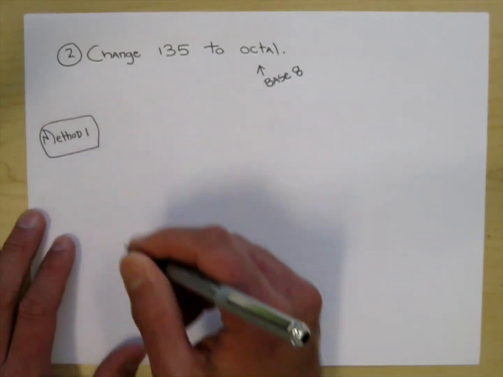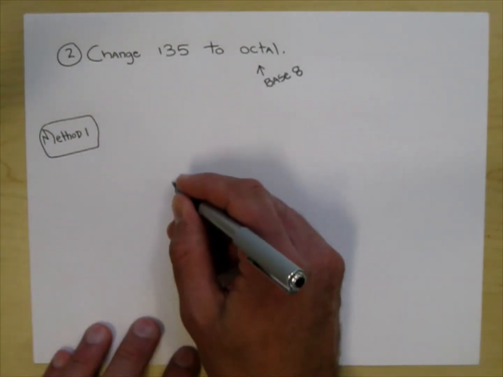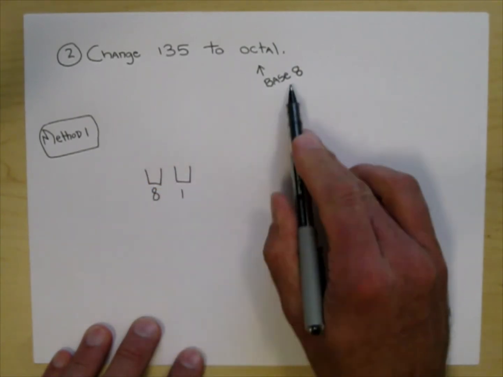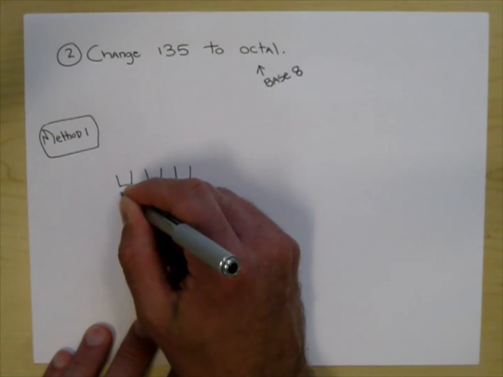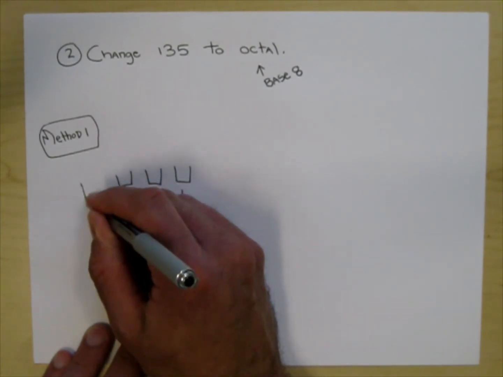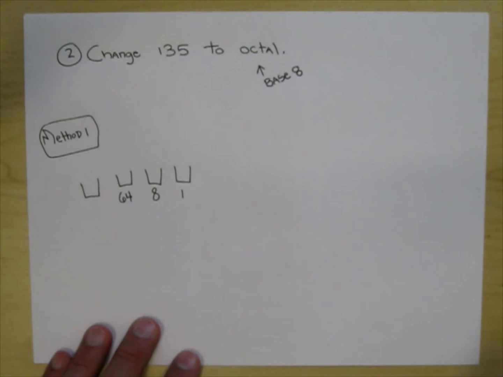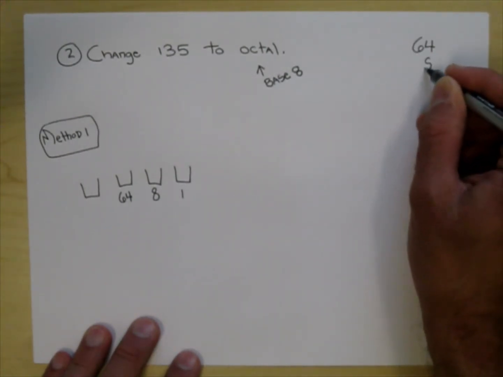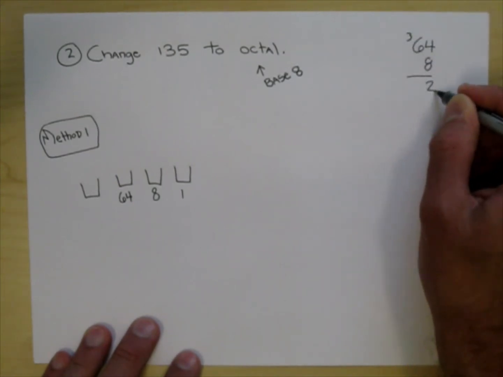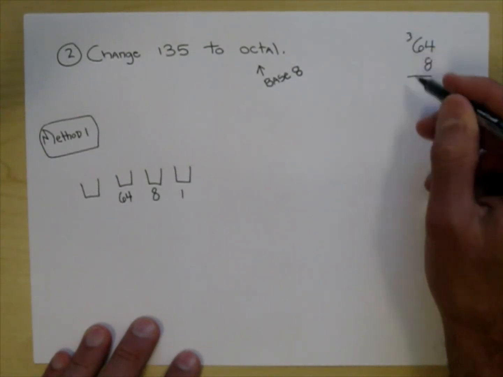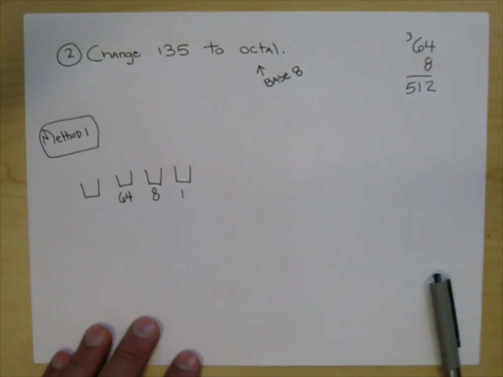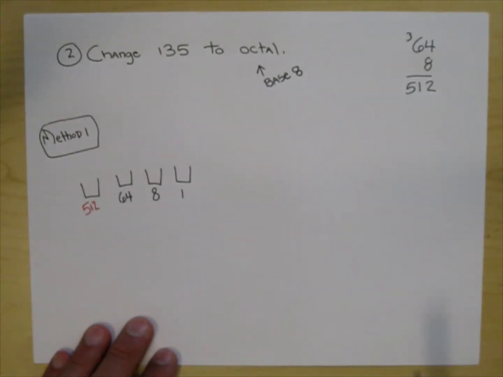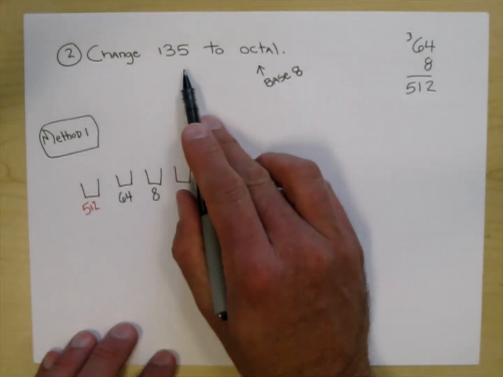Method 1, the shopping method. Octal is base 8. So I have a 1 cart, an 8 cart, because of base 8, and then I'm going to go 8 times 8 is 64. And then the next one, well, I'm not going to even be able to afford it. And some of you are like, well, I don't believe you, so watch this. 64 times 8, 32, carry the 3, and then we have 48, 49, 50, 51. 512. I'll write it in red because you can't afford it. How much money do you have? You have $135.